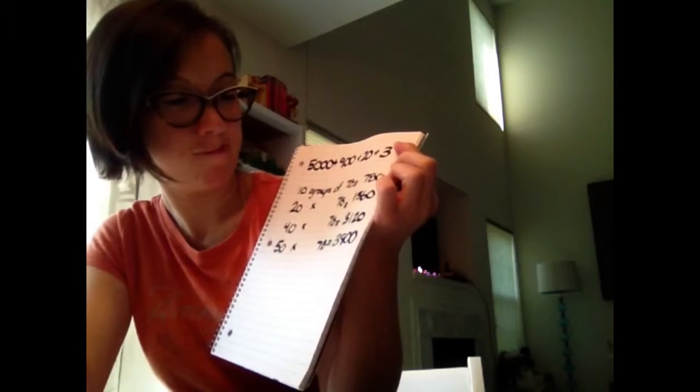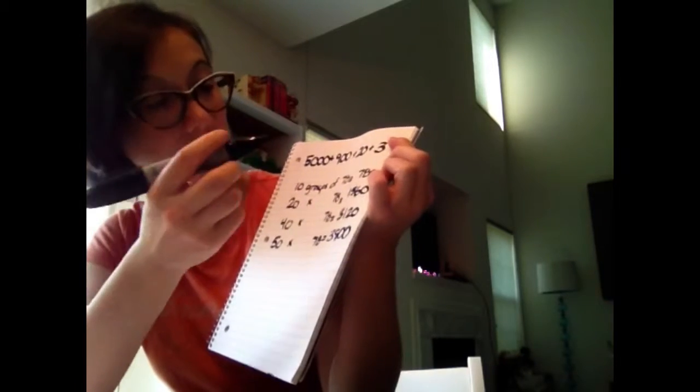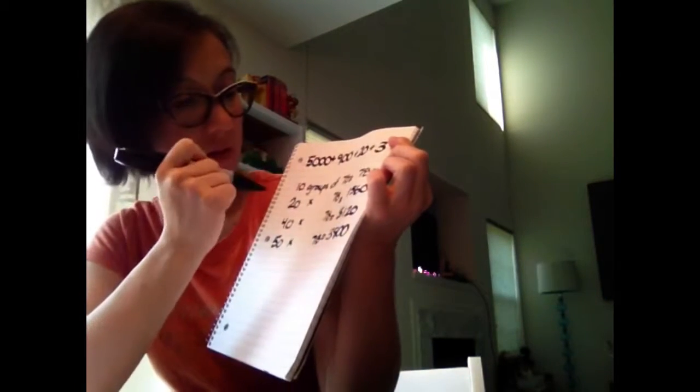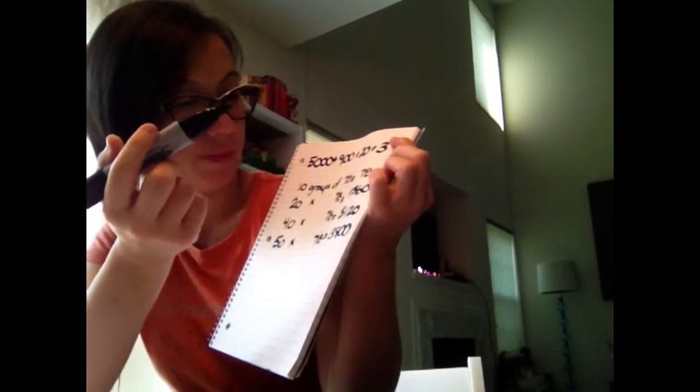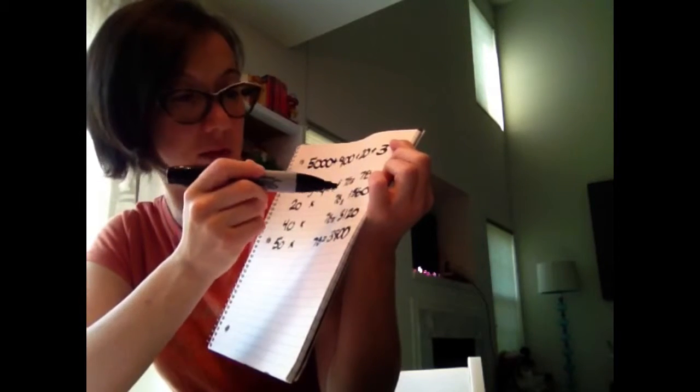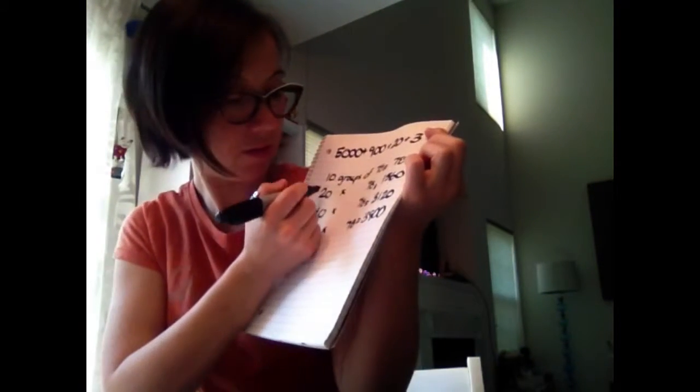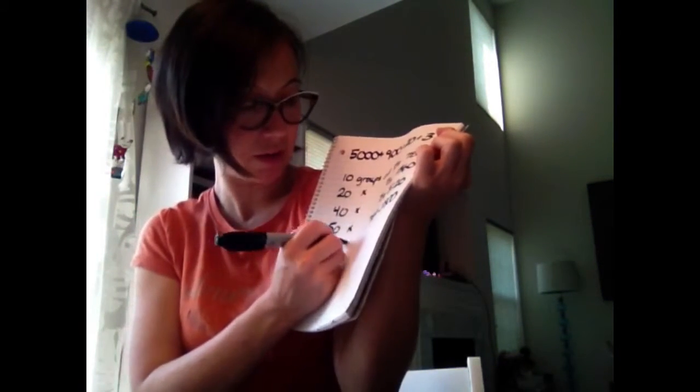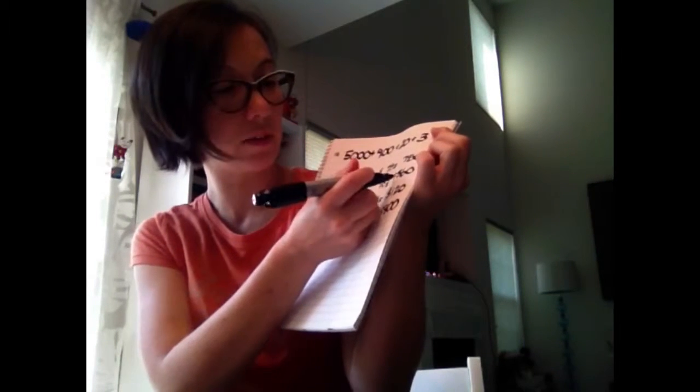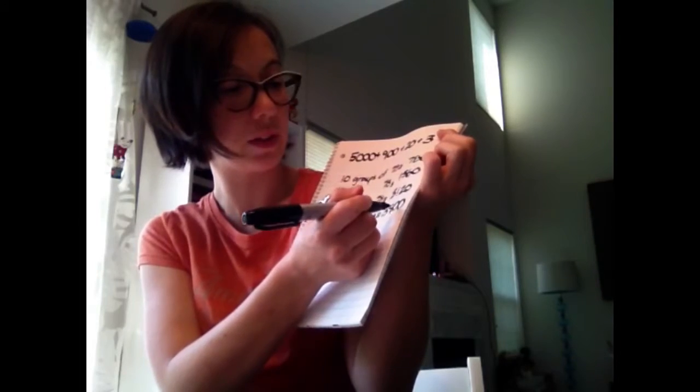Alright, so I could add 780 again, but I could also add this group of 20 here. So if I have 20 and 50, I'm going to find 70 groups of 78, and I'm going to add 1,560 plus 3,900. This is basically 4,000 minus 100.